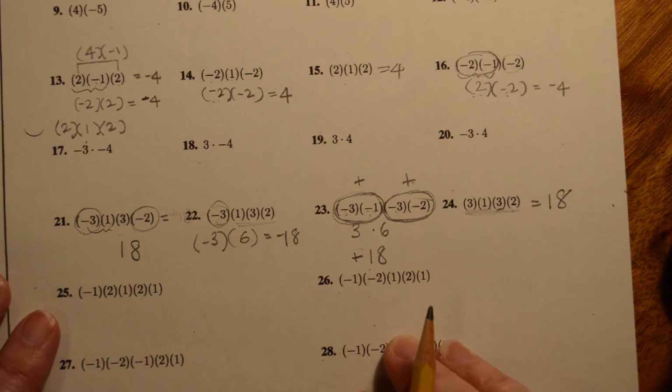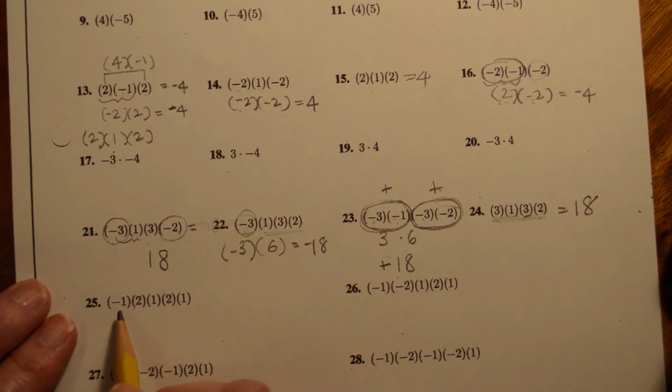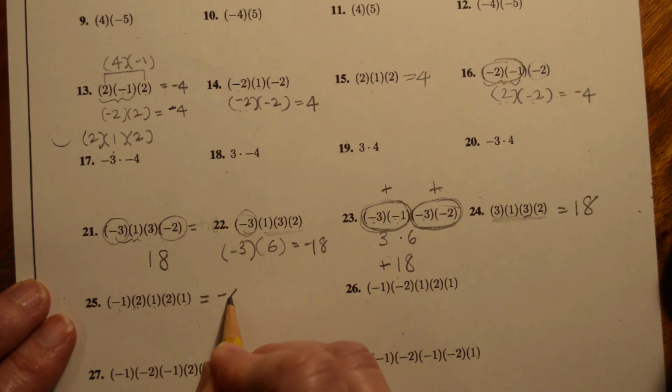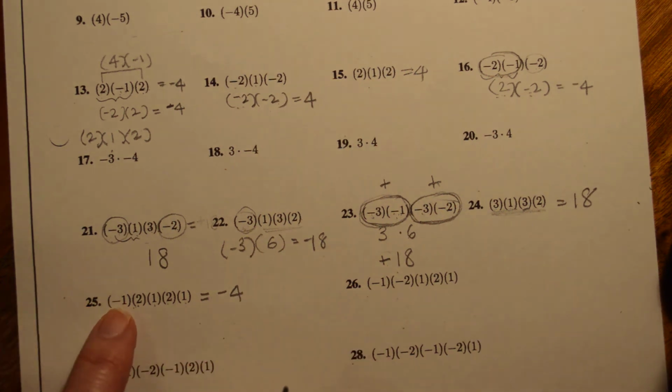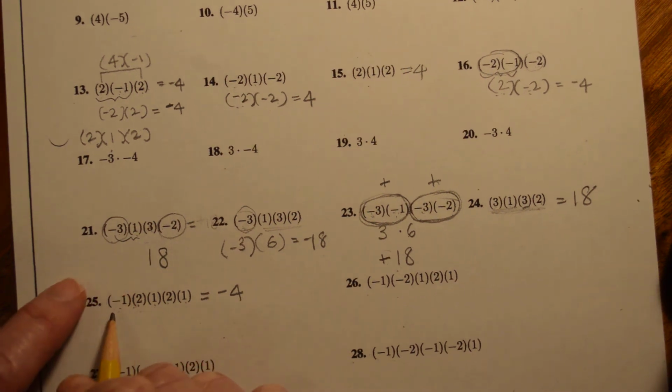Now we're starting to get up into 5 numbers. All right, so again, you can go through and multiply the pairs through, or just do it in a row. -1 times 2 is -2, times 1 is -2, times 2 is -4, times 1 is -4. Or you can just say, there's only one negative in here. There's nobody for him, so he's going to end up staying negative. All the other things are going to be positive, so it's going to end up as a negative times a positive, which is negative.